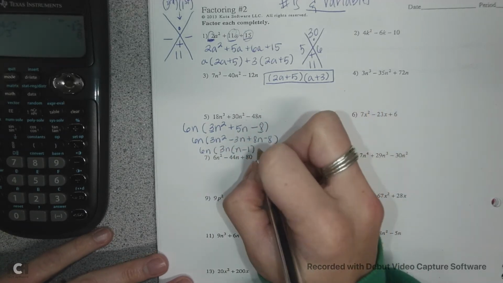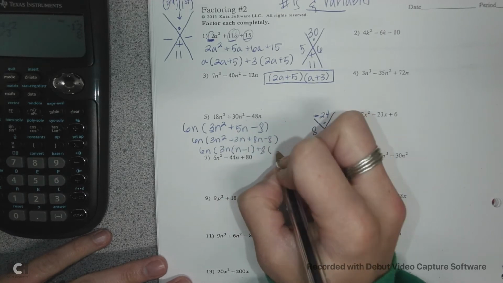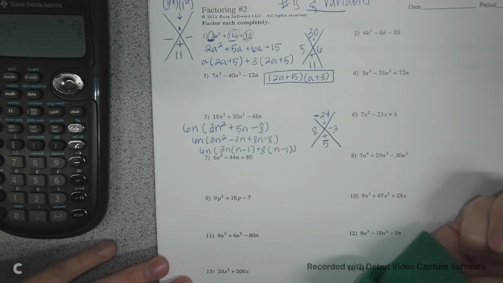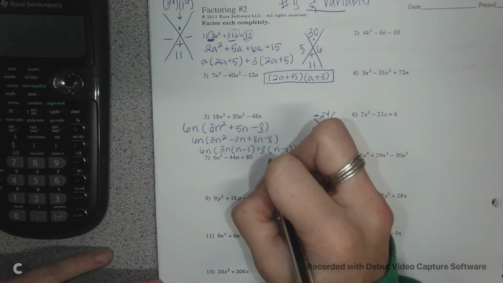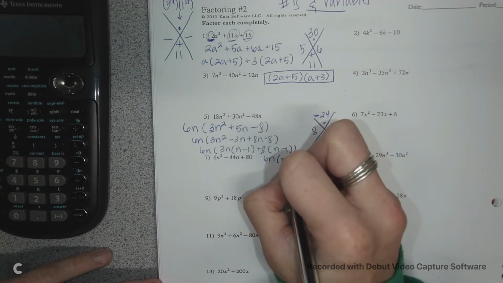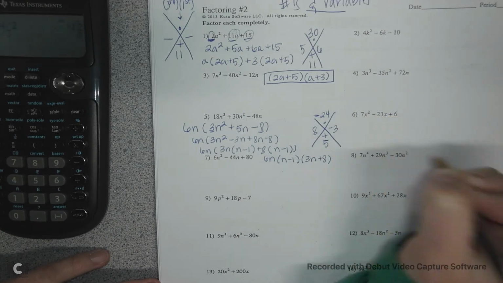And then we're going to do the same thing here. I'm going to take out that 8 because I want to keep that minus sign inside of my parentheses so that they match 100%. And they do. Lovely. Okay, we dropped down our 6n. And now our greatest common factor between these two terms is n minus 1. And our leftovers is 3n plus 8.